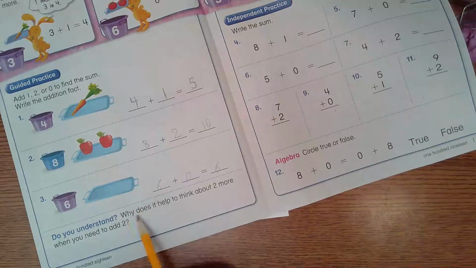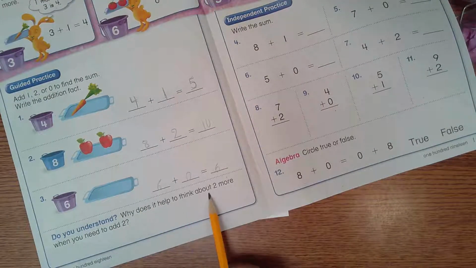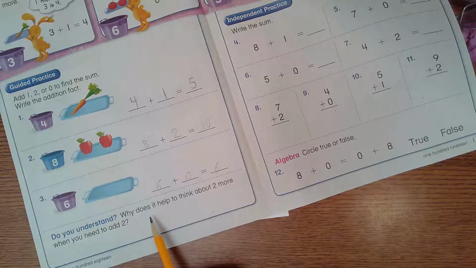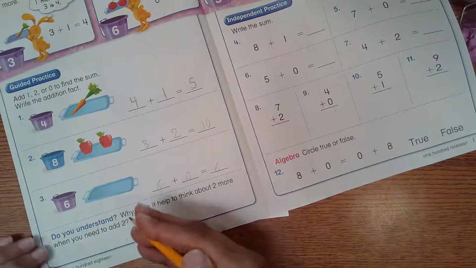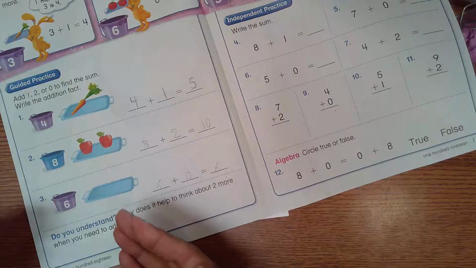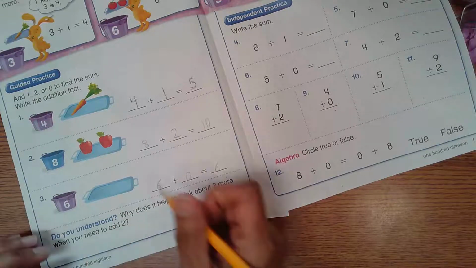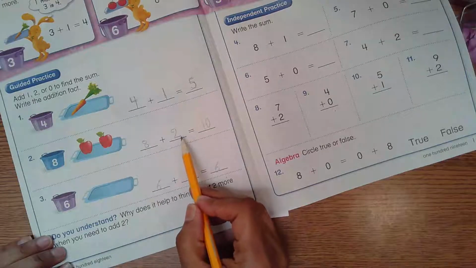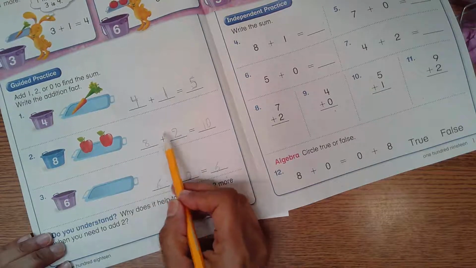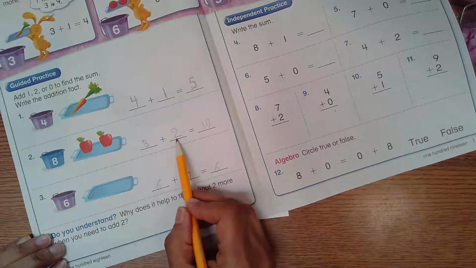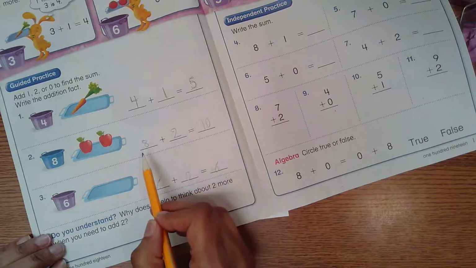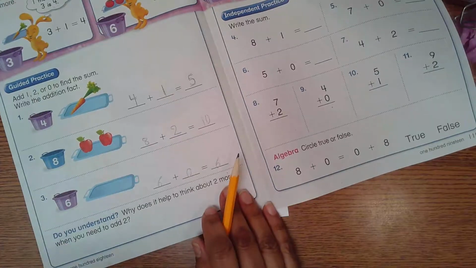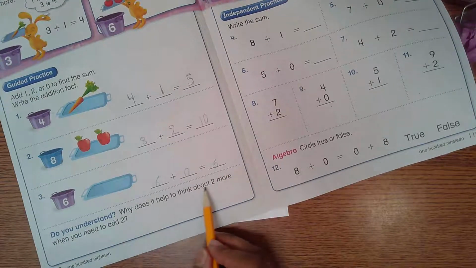Why does it help to think about 2 more when you need to add 2? Because when I think of 2 more, I know that I'm adding 2 more. That means there will be 2 extra than the number I have. For example, here, 8 plus 2, or 2 more than 8. So I know that I need to look for a number that is 2 more than 8.